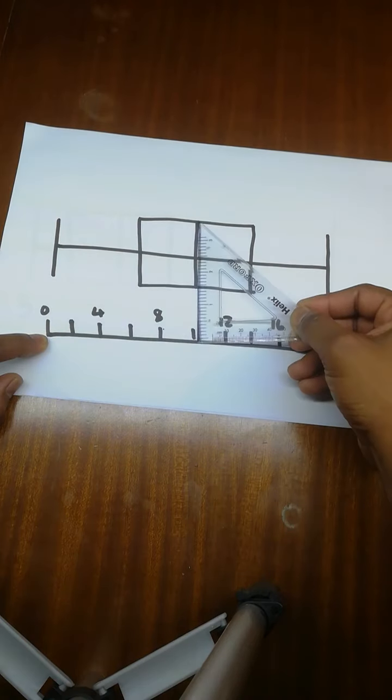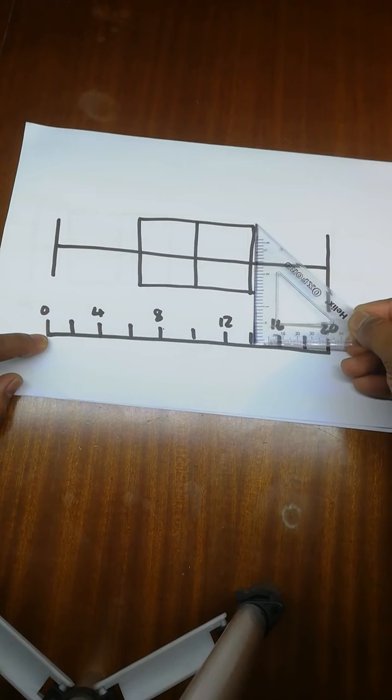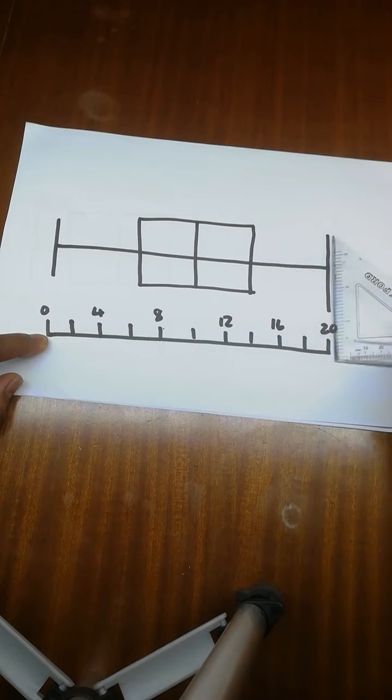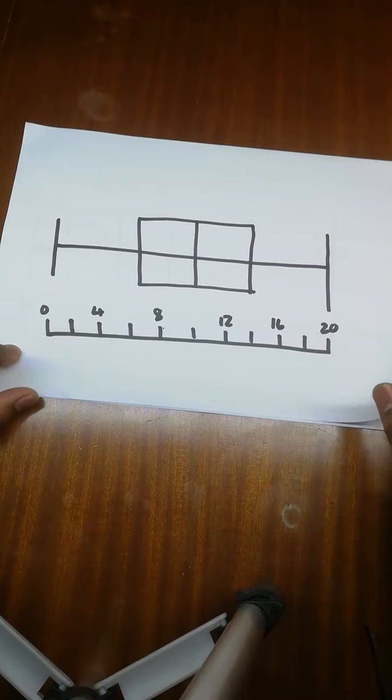Then we have our Q2, and the Q2 is going to be 10, which is between 8 and 12. And we have our Q3, which is between 12 and 14 and 16, so therefore it is 14. And when we look at the maximum, we can read that the maximum is equal to 20. And that is literally how simple this box and whisker plot is. And that's how you read the values of it.